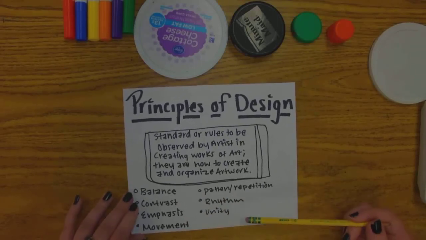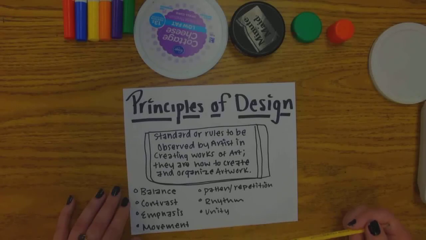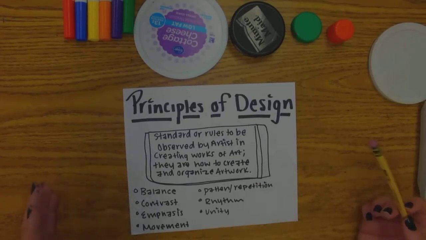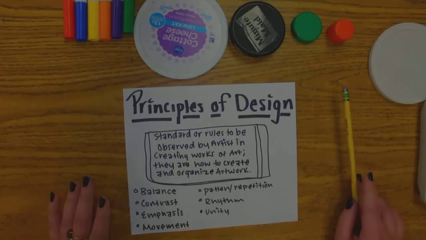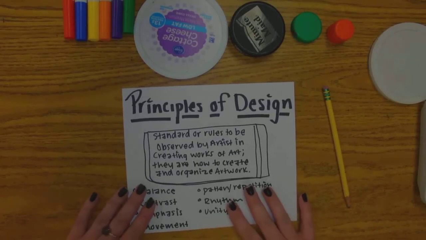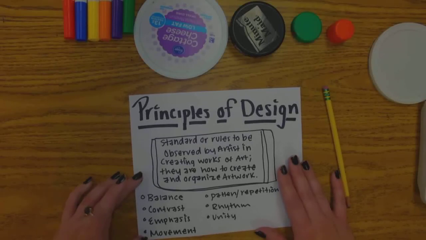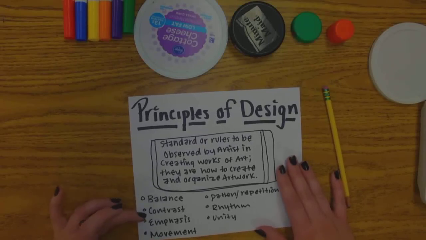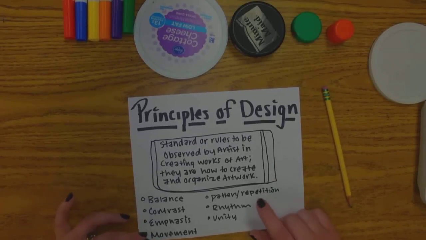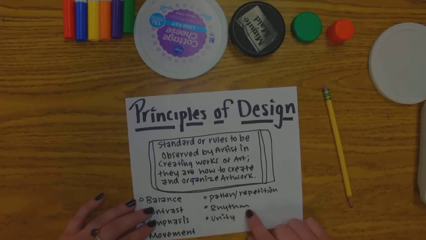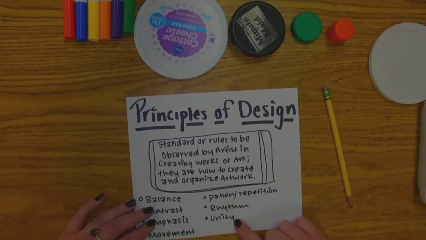We might not use all of them. We might not even knowingly use them, but chances are if you do an artwork, there's got to be something of these in them. So there's balance, contrast, emphasis, movement, pattern, oh, I forgot my R, rhythm, and unity.